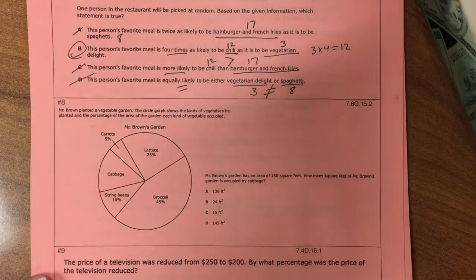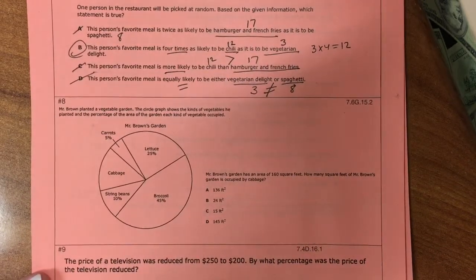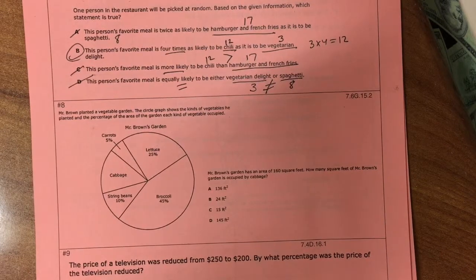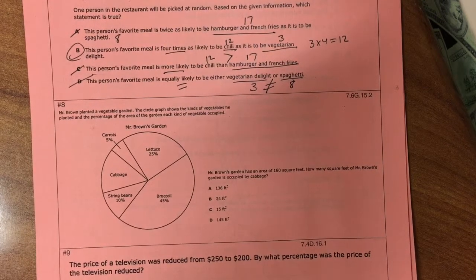Number 8, Mr. Brown planted a vegetable garden. The circle graph shows the kinds of vegetables he planted and the percentage of the area of the garden each kind of vegetable occupied. Mr. Brown's garden has an area of 160 square feet. How many square feet of Mr. Brown's garden is occupied by cabbage?